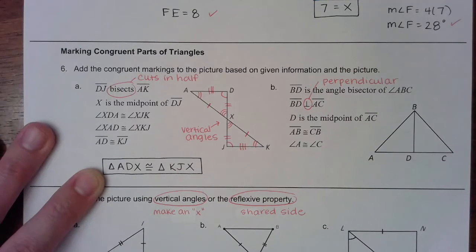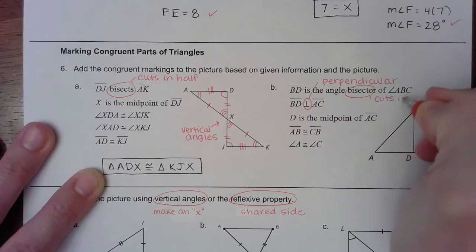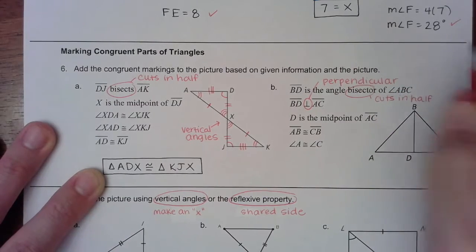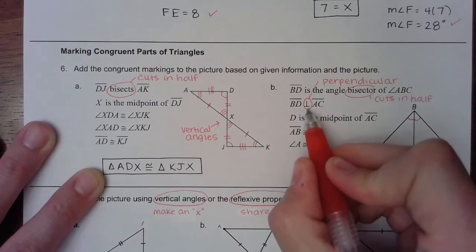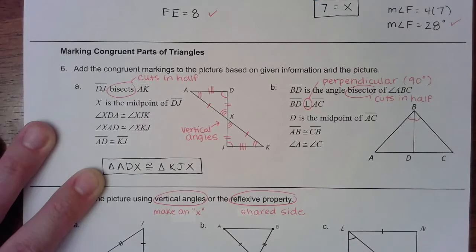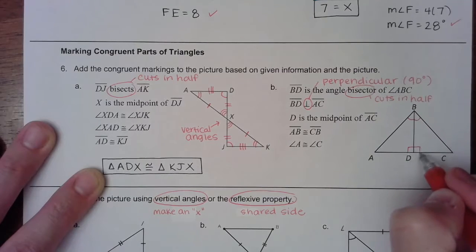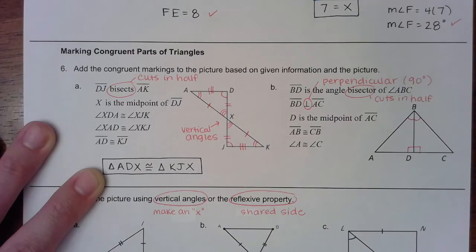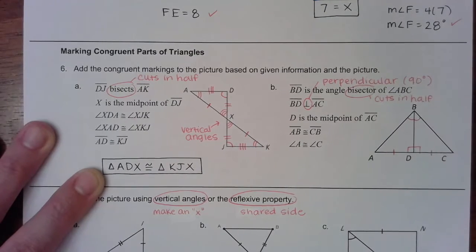The first thing says that side BD is the angle bisector of angle ABC. Remember, bisector means that it cuts it in half. And so on the picture, that means that this piece of the angle is going to be equal to this piece of the angle, because BD cuts angle ABC in half. This symbol right here means it's perpendicular to, and remember, perpendicular means that they intersect to form 90-degree angles. So if side BD is perpendicular to side AC, that would mean that both of these are 90-degree angles. D is the midpoint of side AC, so that means that these two pieces are equal to each other.